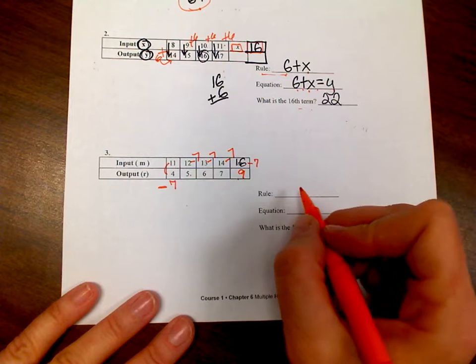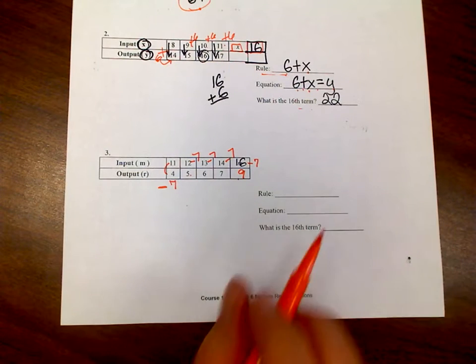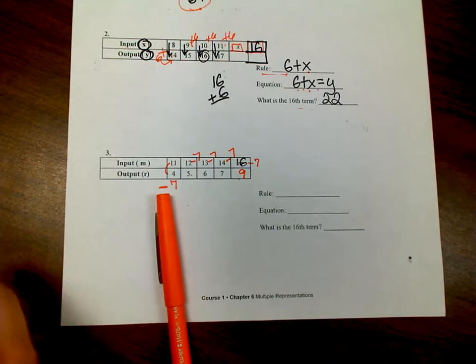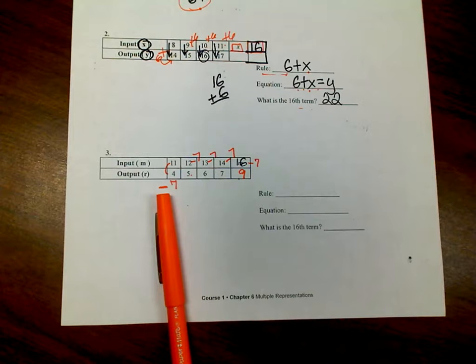So the rule would be, sorry, break here. Sorry for that.